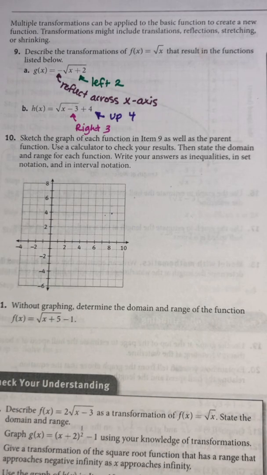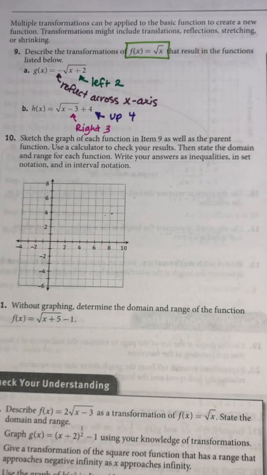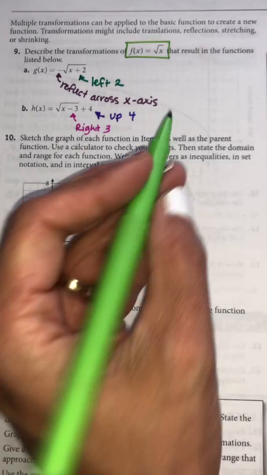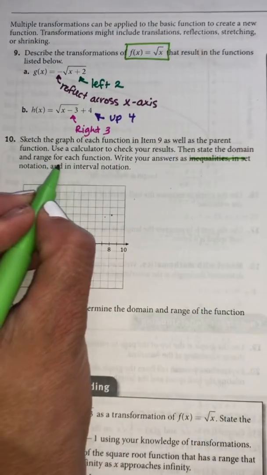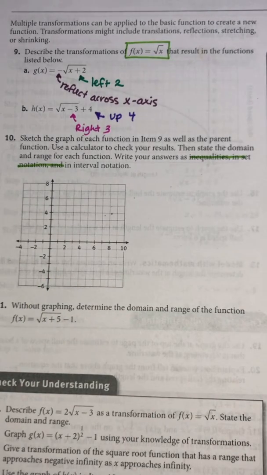All right, we're going to sketch the graph of each function in item 9 as well as the parent function. So I'll keep the parent function in this lime green since that's what I've been doing this whole lesson. Okay, and then state the domain and range for each function. Write your answers as inequalities in set notation and in interval notation. We're going to write our answers in interval notation for this one. We did it in set or inequality notation the first time, so we'll do interval notation this time.